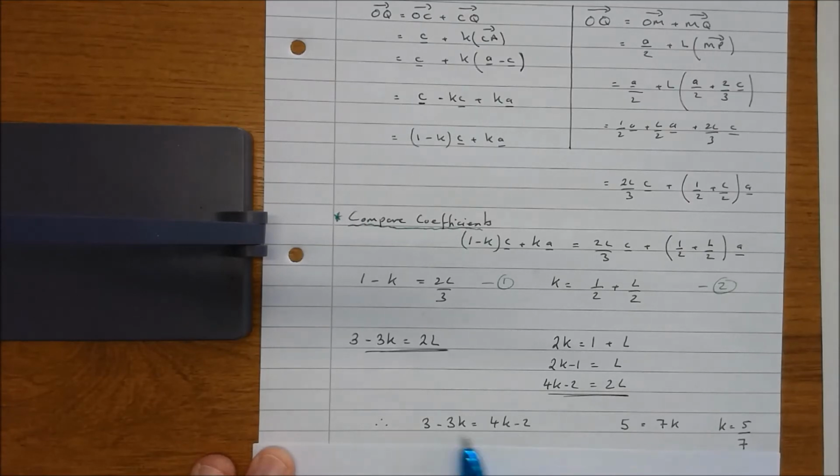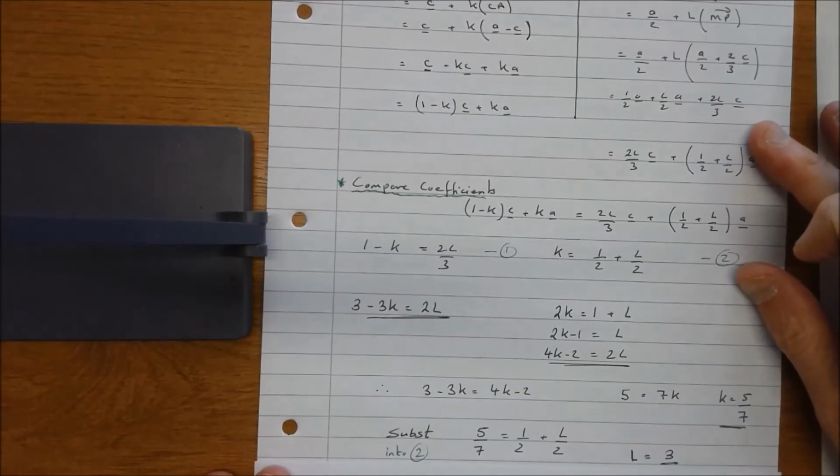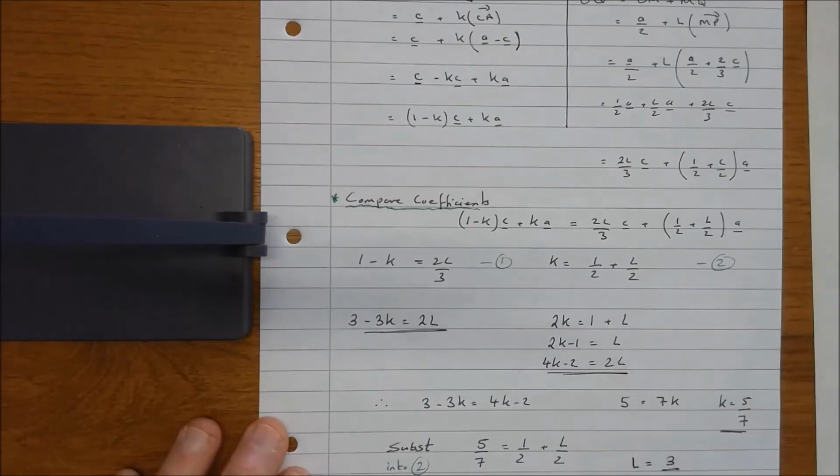I can then set up, because I've got 2k minus 1 equals L, if I just double that, I can then equate it equal to this here. Then that evaluates to k equals 5 over 7. And substitute that back into my number 2 expression. And that gives me L is equal to 3 over 7.